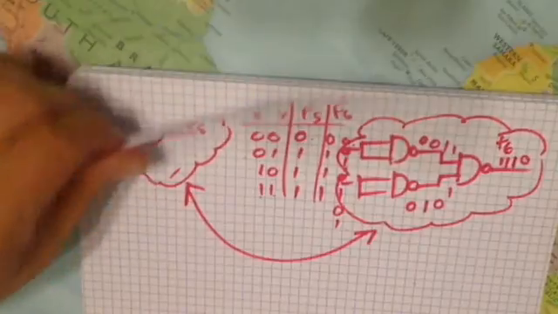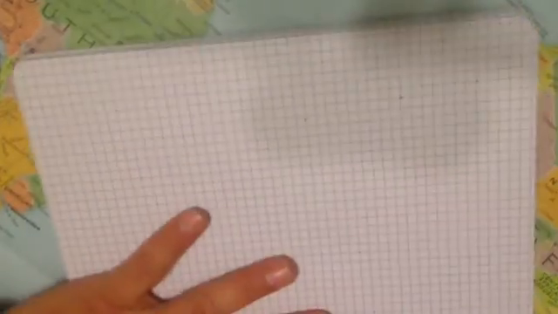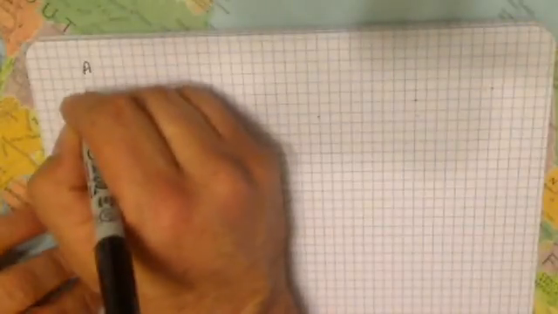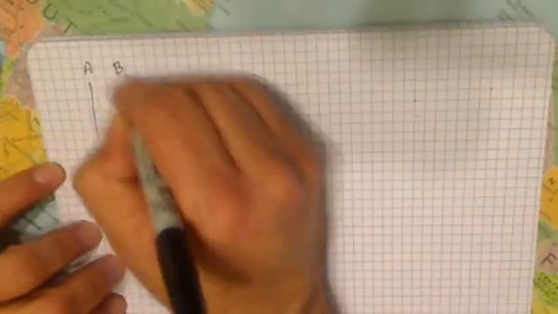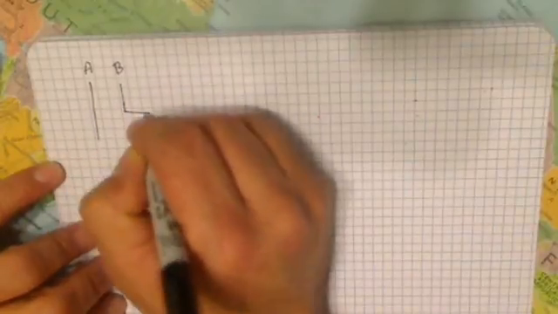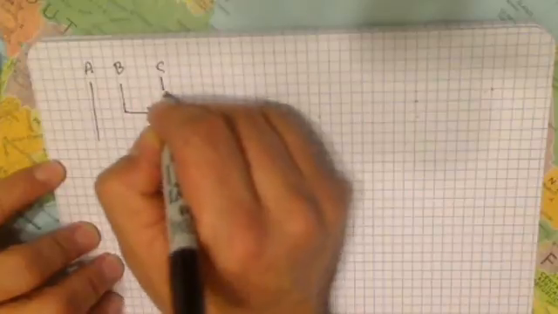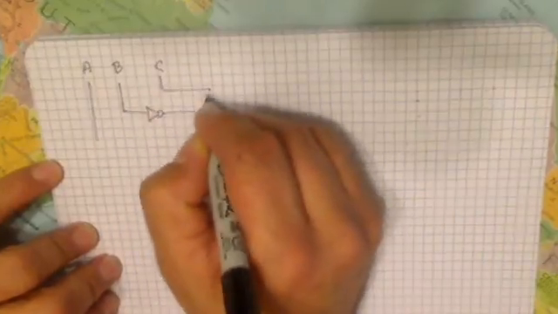So let's look at an example of how this is done. The example that we're going to use is providing A, B inverted, and C going into an OR gate.